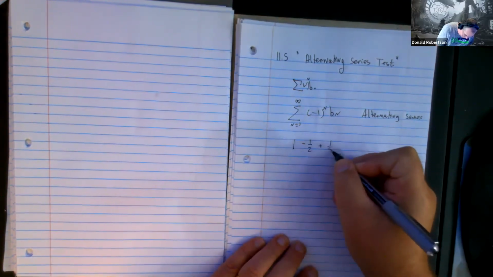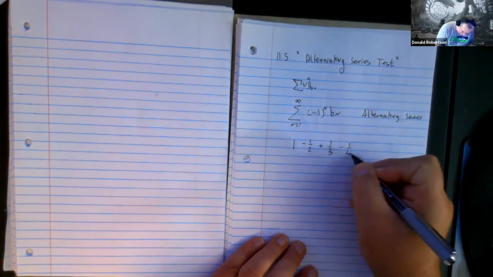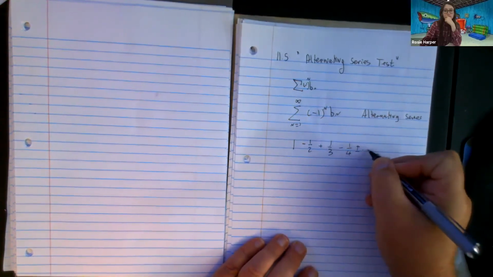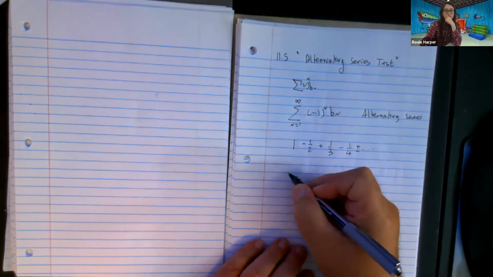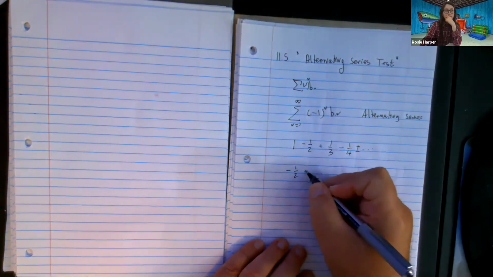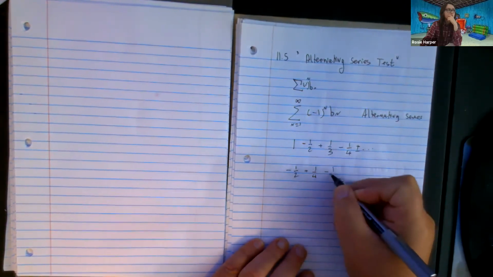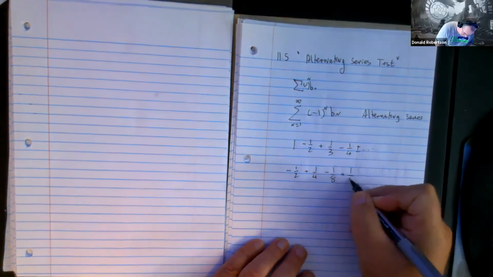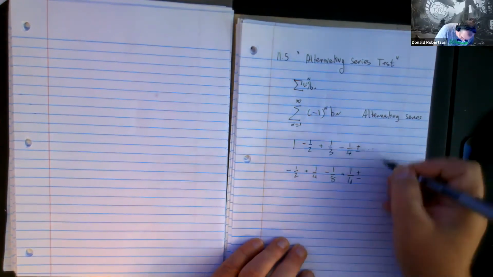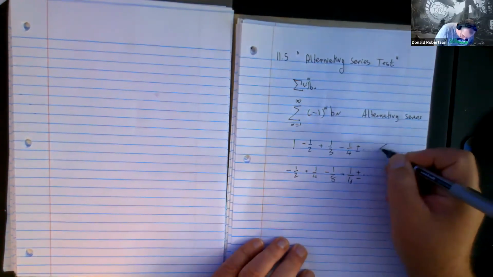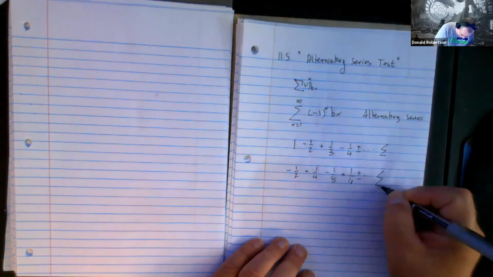So examples of alternating series. Here's one. Here's another one, if you want to see what their formulas look like.